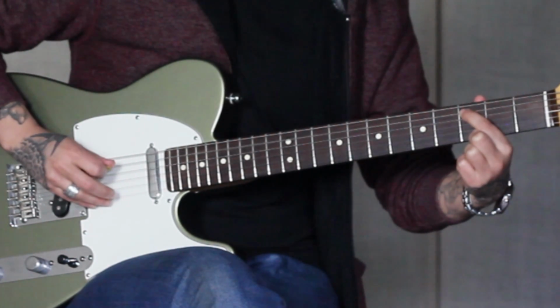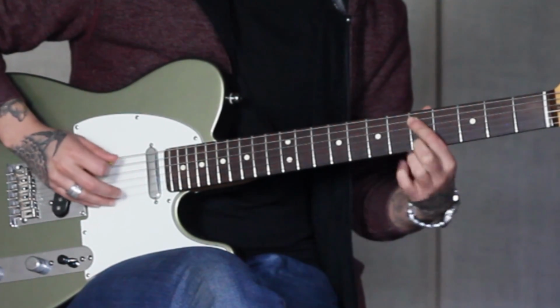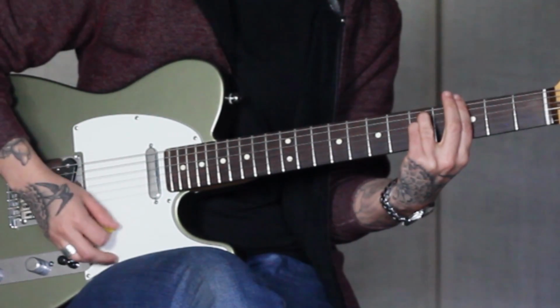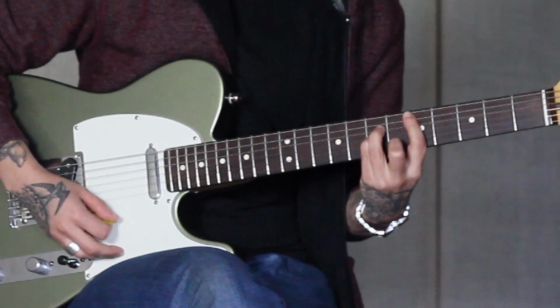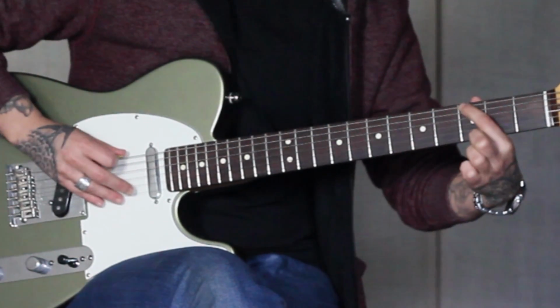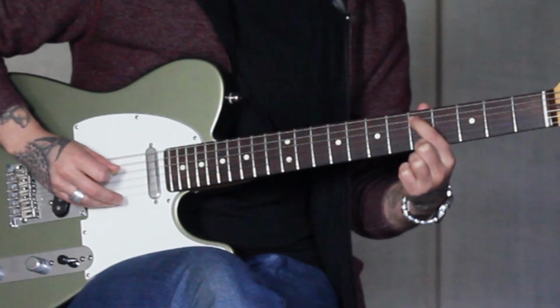1, 4, 5. Always. So it doesn't matter if you're doing minor, 4, 5. The shape of the roots always stay the same.